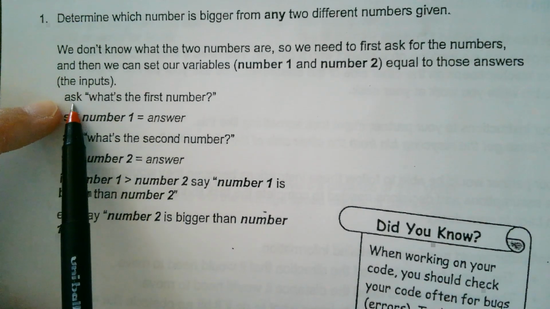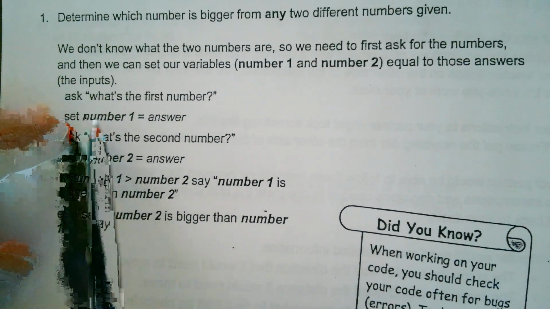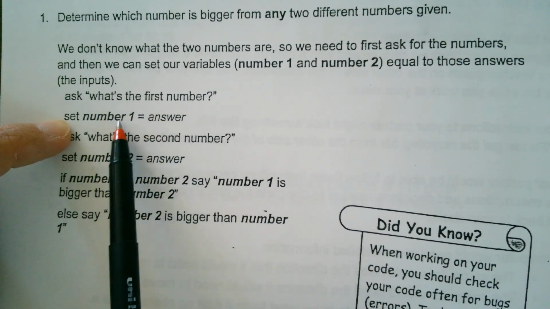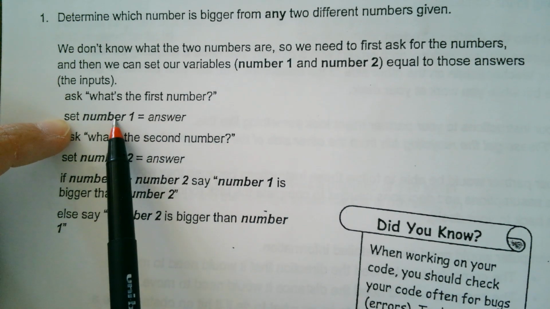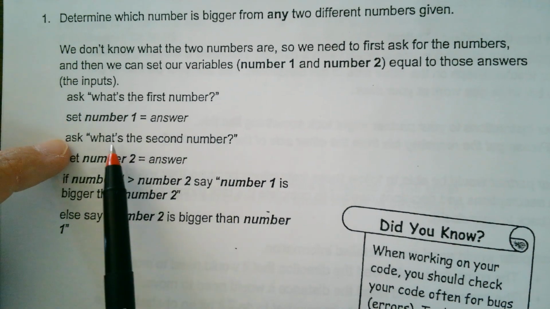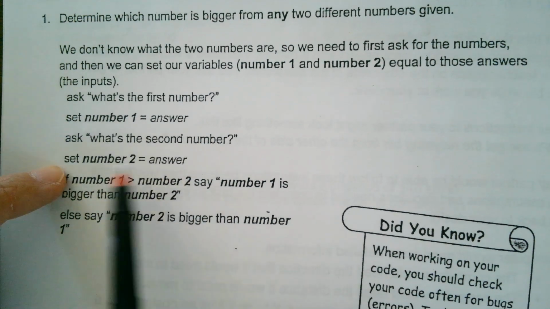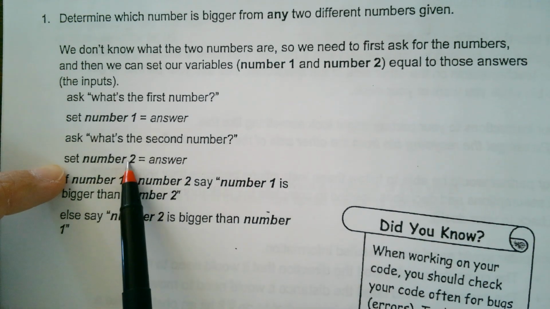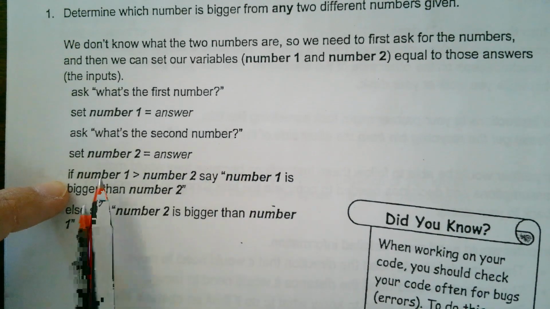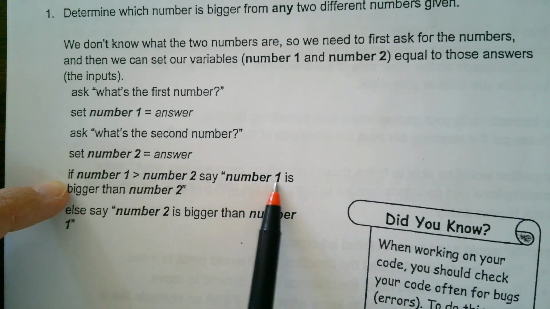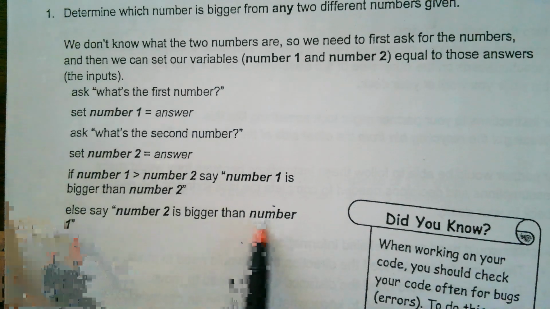So ask, meaning the program is going to ask you, what is the first number? We set that answer to this variable number 1. The computer is going to ask you again, what is the second number? You type in something, and they set it to variable number 2. And then it runs this program. All right, runs it, and then it will tell you either number 1 is bigger than number 2, or number 2 is bigger than number 1.